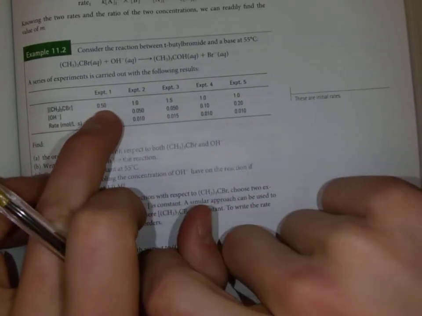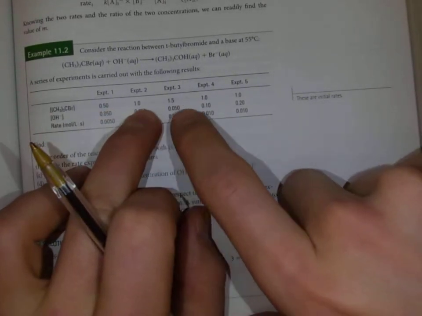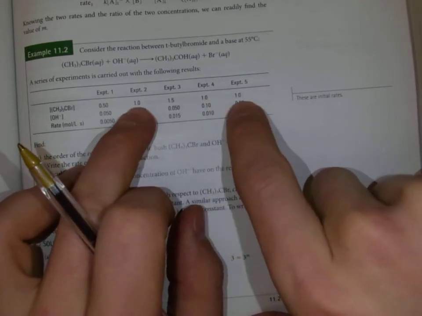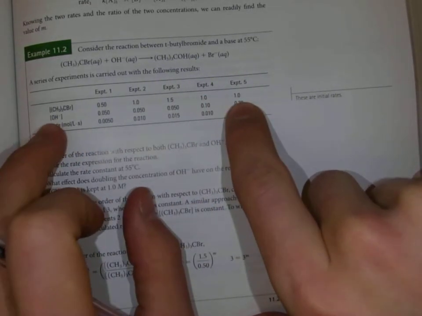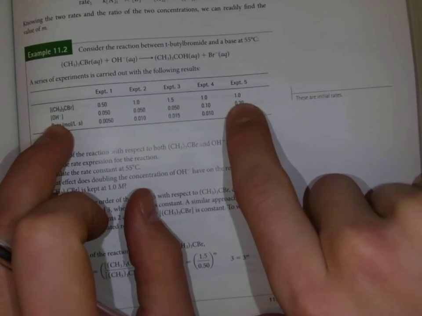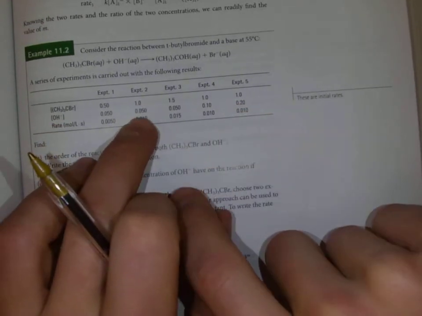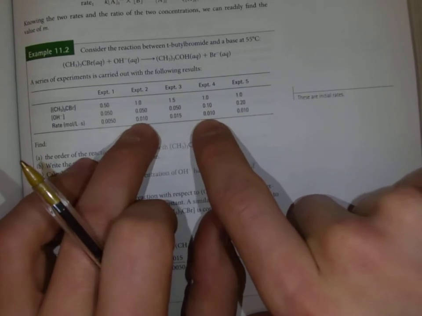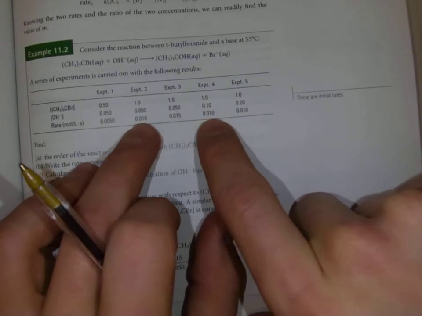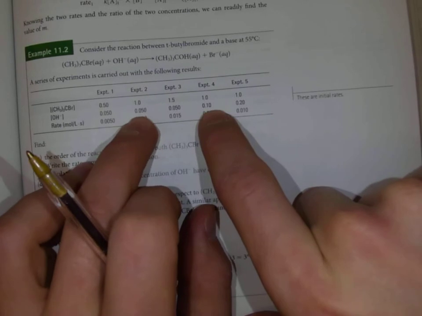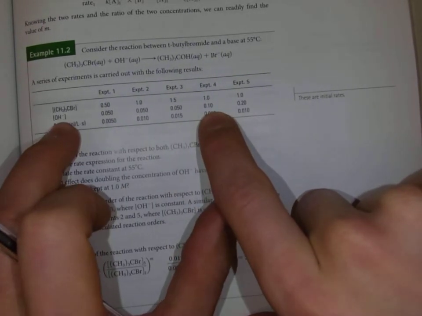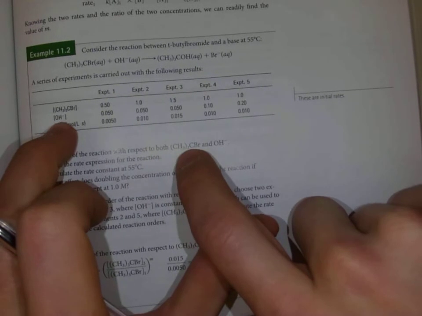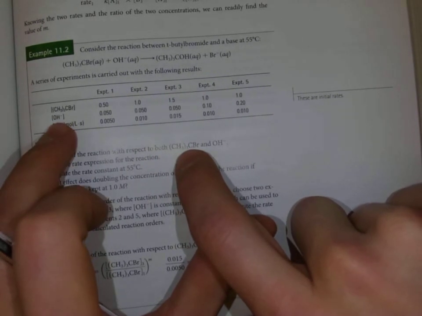Well, not at 0.5 molar, but at 1 molar, we do have some other experiments with the same concentration of T-butyl bromide. So now we can compare when hydroxide changes. So when hydroxide is 0.05 molar versus 0.1 molar, the reaction rate does not change. If the reaction rate does not change, even though we change the concentration of hydroxide here, right, that's going to tell us that we are zero order with respect to hydroxide, okay?